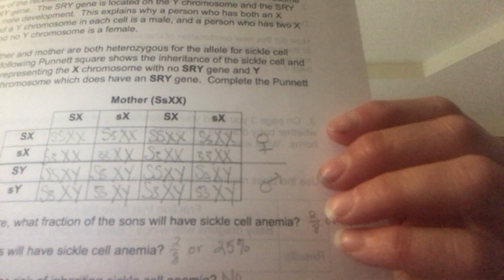What I did with mine, as you can see, is I divided it into halves, because half of the offspring will be male and half of the offspring will be female, and it's going to help me evaluate that Punnett square a little easier.